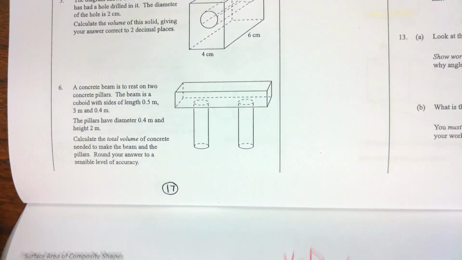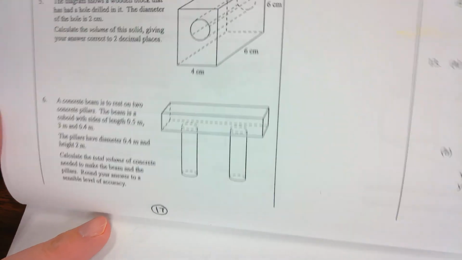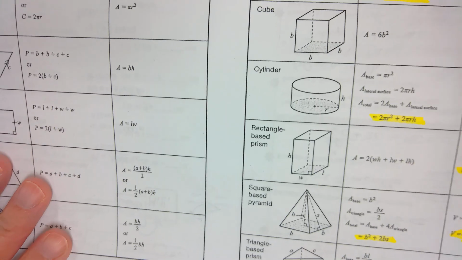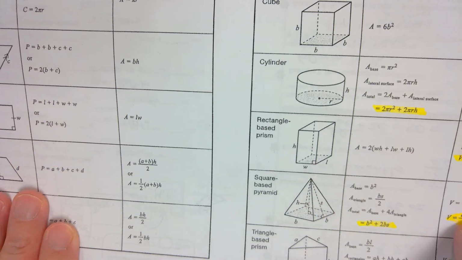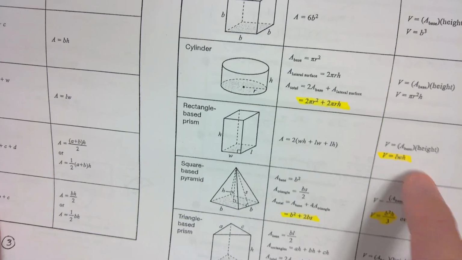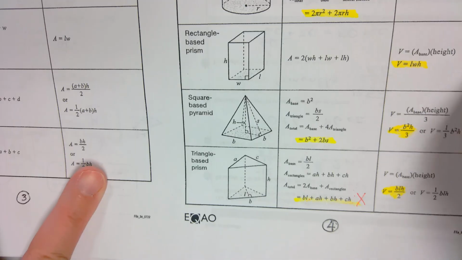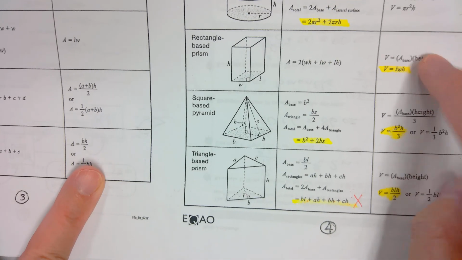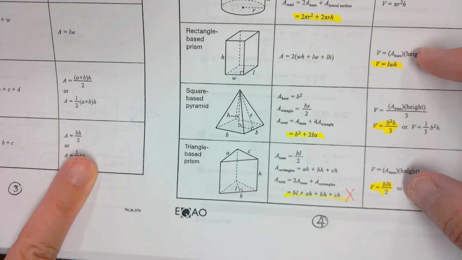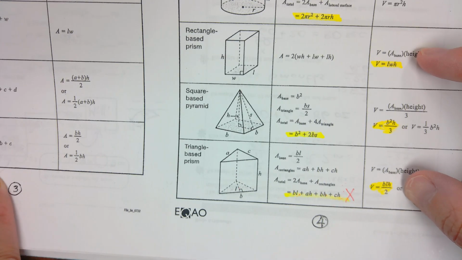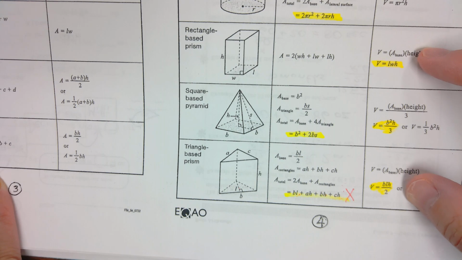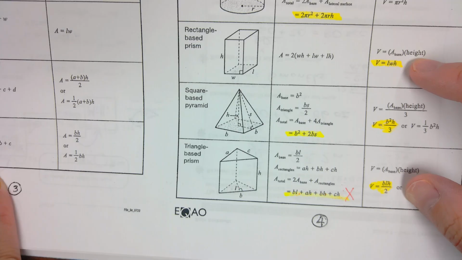And this goes for not just the cylinder. It also goes for pyramids. Pyramid and prism also have the same relation, so it's by 3. Then what do you think about the rectangular prism and a triangular prism? What's the connection with these two? This one is length times width times height. This one is base times length times height divided by 2.